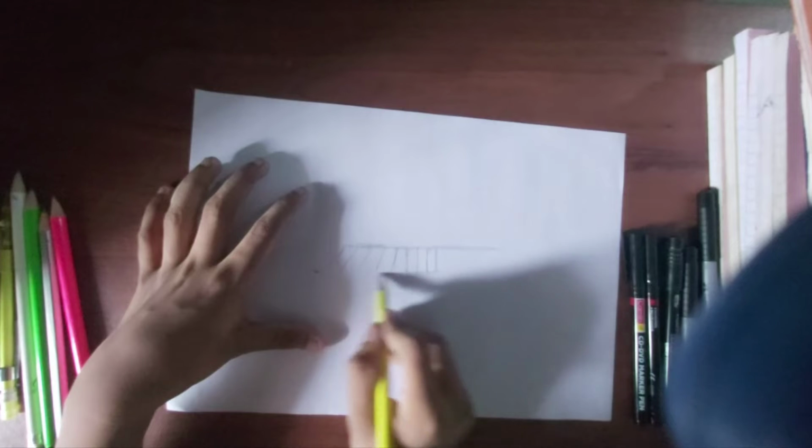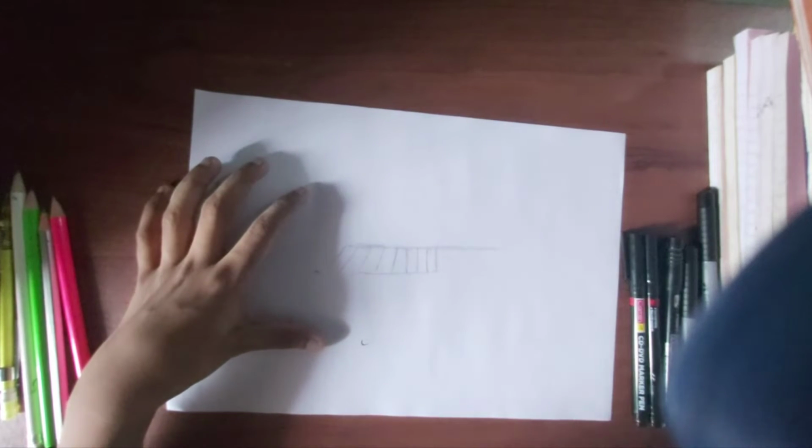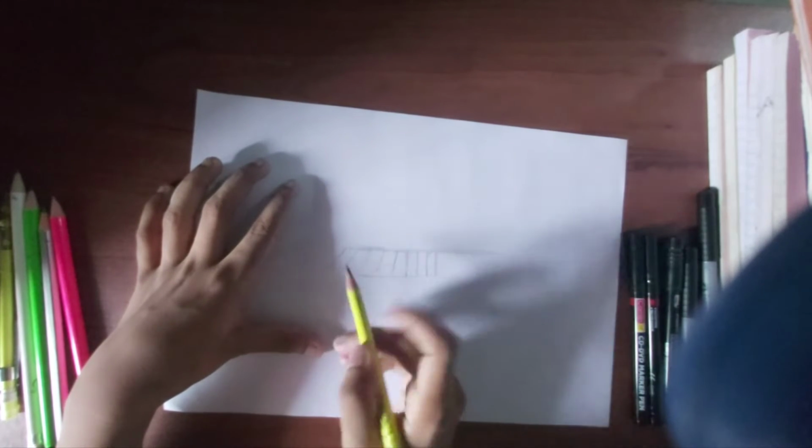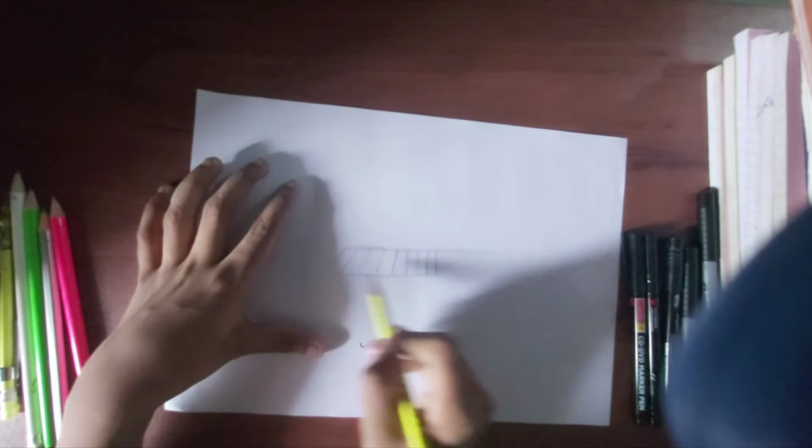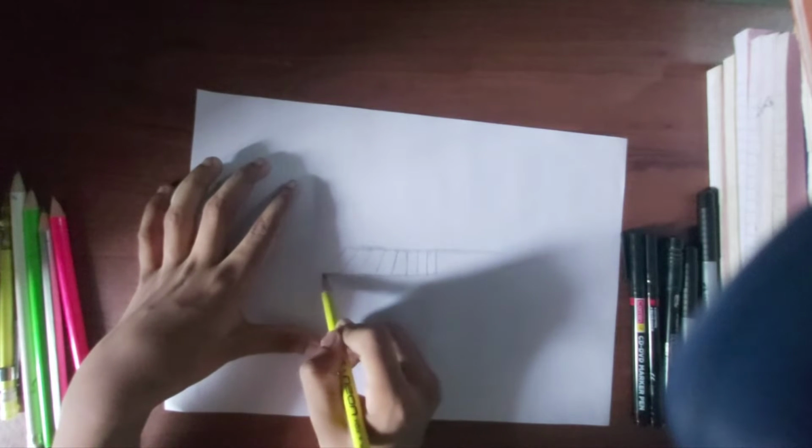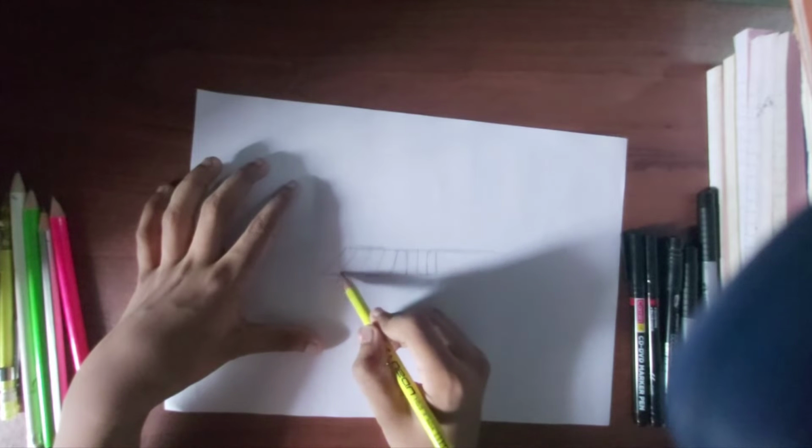Now from these middle 3 lines we're going to be drawing like so, and down it.